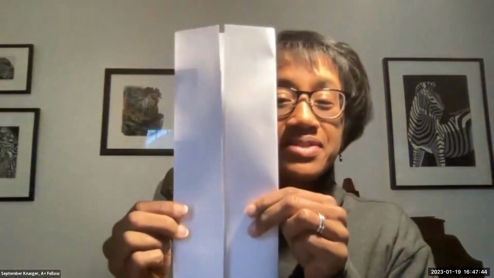So you're going to have something that looks like this. Okay. And then we're going to take that shape, fold it over one more time. So now you have a long rectangle. And this you can give a good crease to.